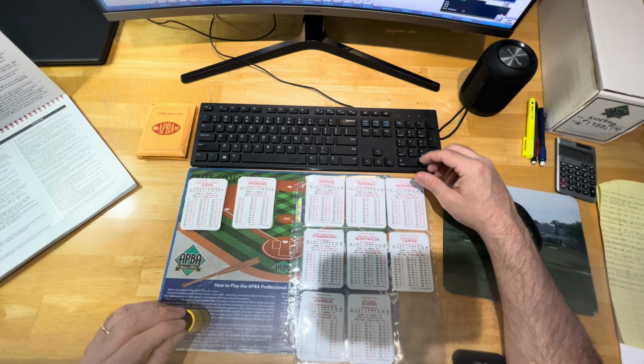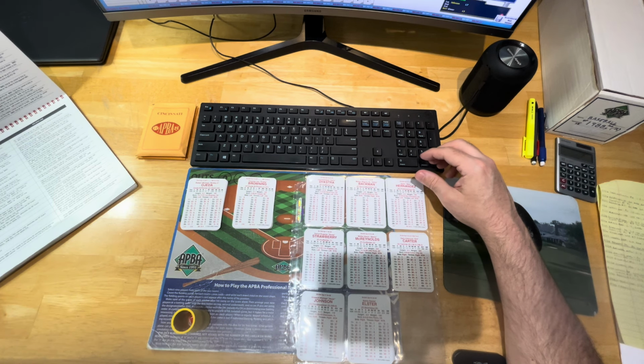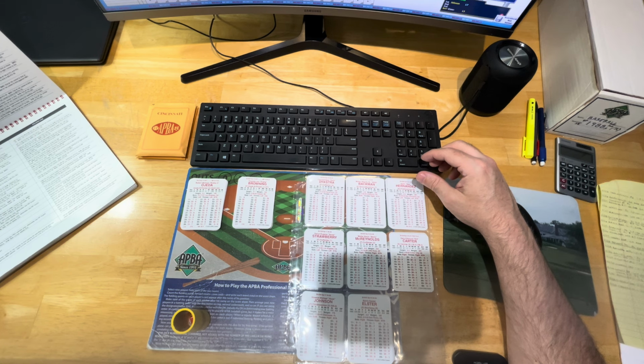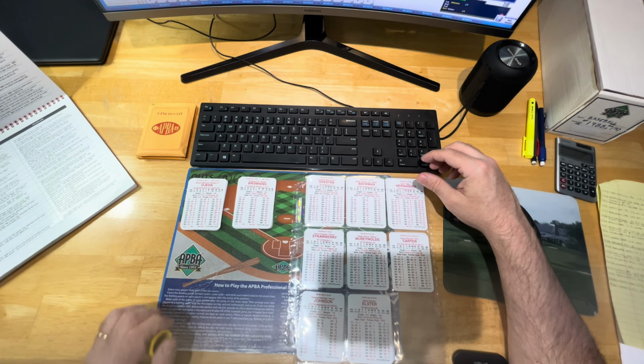35. Howard Johnson walked. The thing about Browning too, he's another one of those guys like Chad Curtis and Mel Hall, and those guys that just got in trouble with the law outside of their baseball escapades.